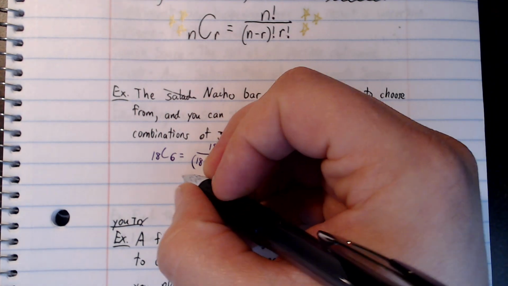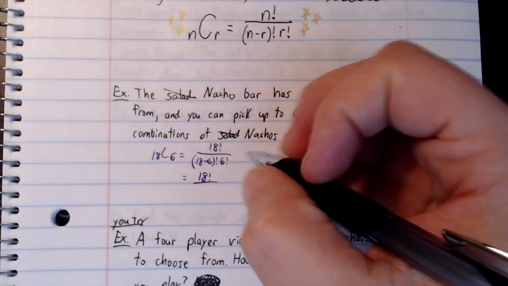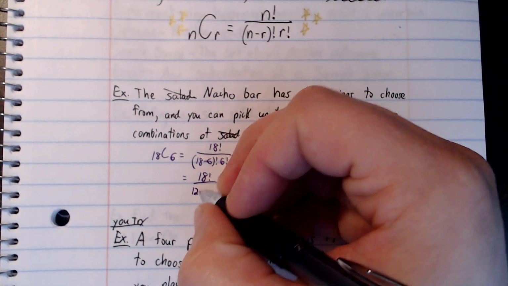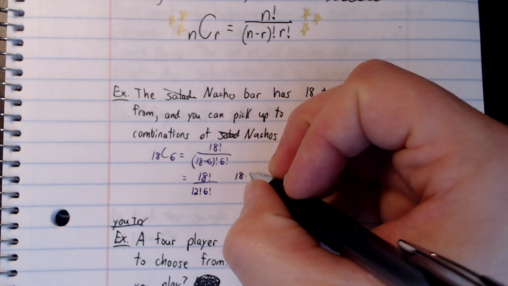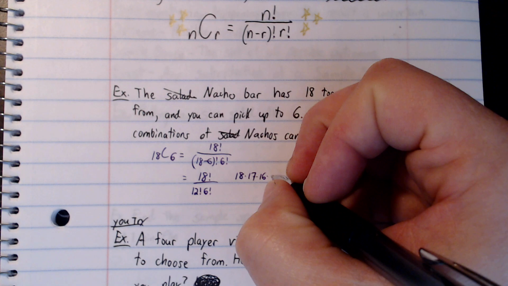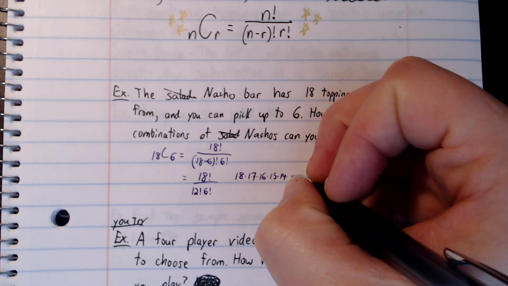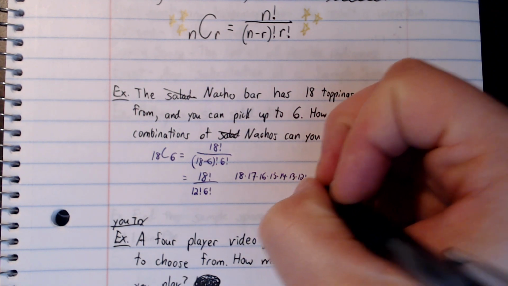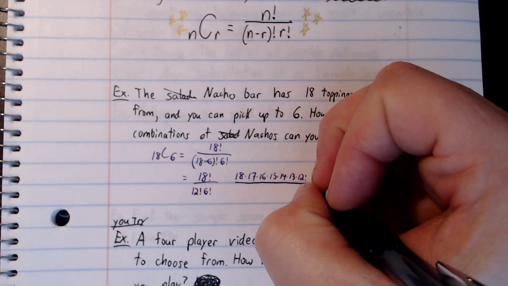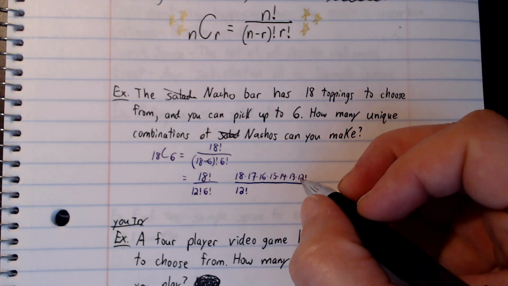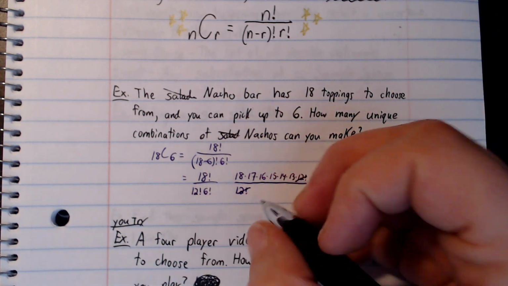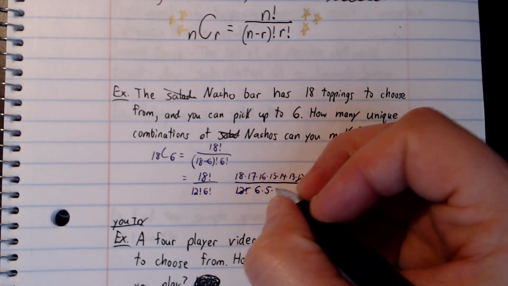Let's reduce this a little bit more. 18 minus 6 is 12. So now we can start expanding. 18, 17, 16, 15, 14, 13, 12 factorial. Again, I know I can stop when it matches my highest one on the bottom, but I am going to expand the 6.